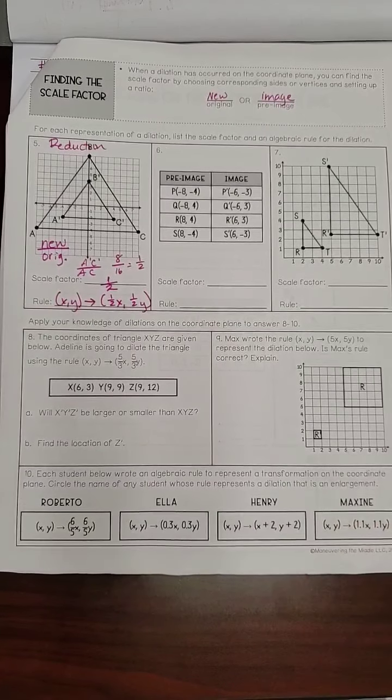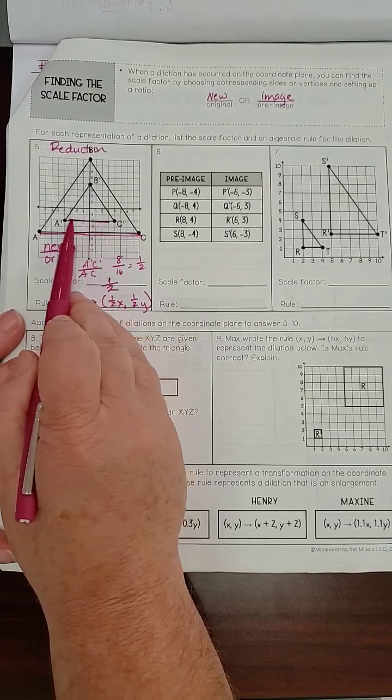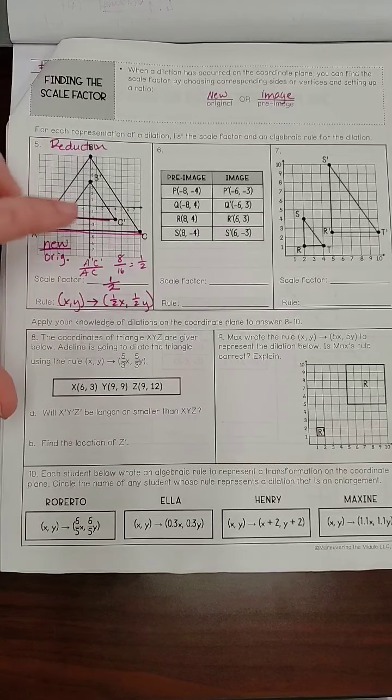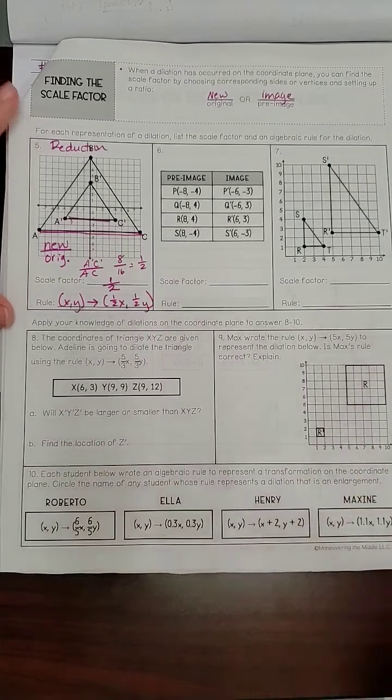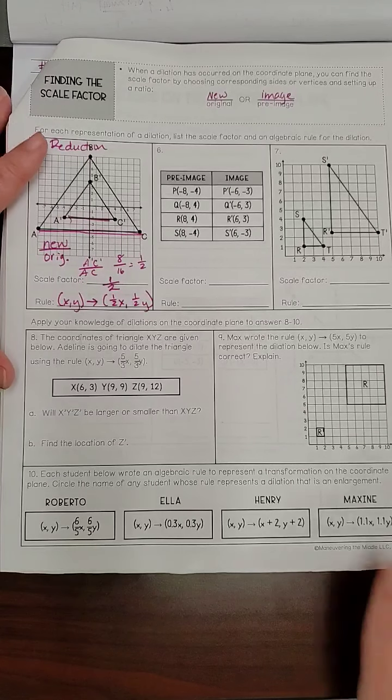All right, so I chose AC and A prime C prime to do my scale factor. And the side lengths were 8 over 16, which reduced to a half, so the scale factor is a half. The rule was (x, y) becomes (1/2 x, 1/2 y).